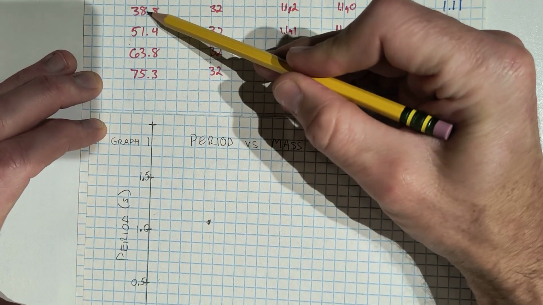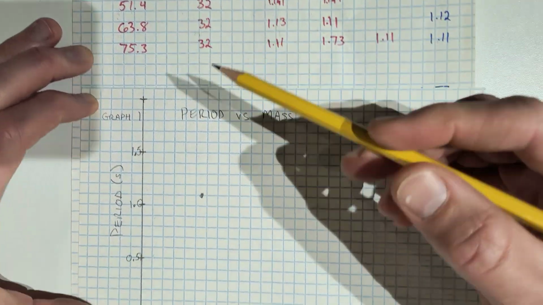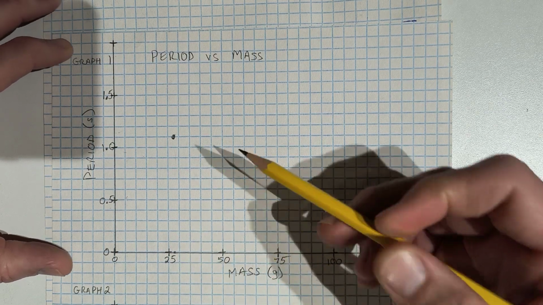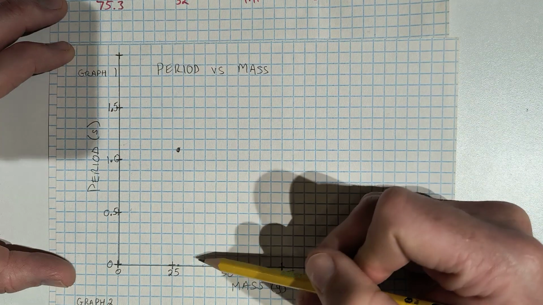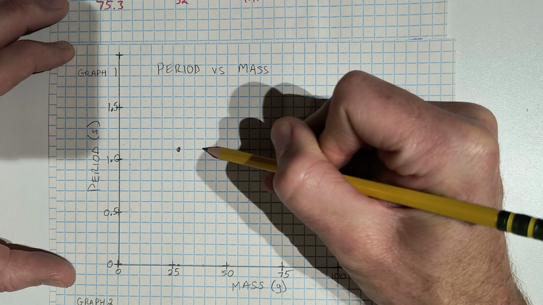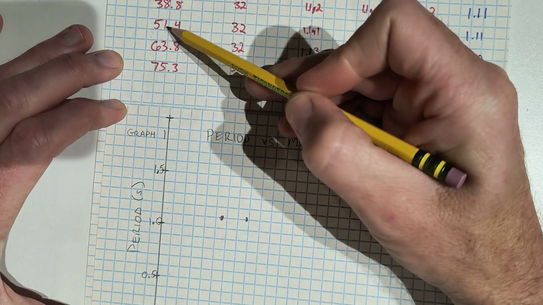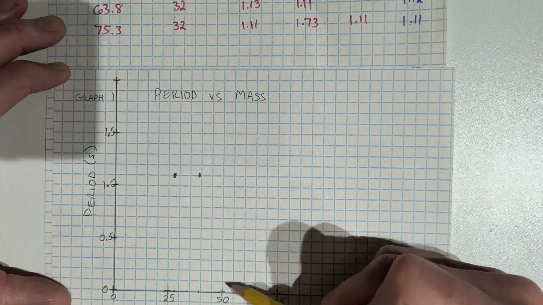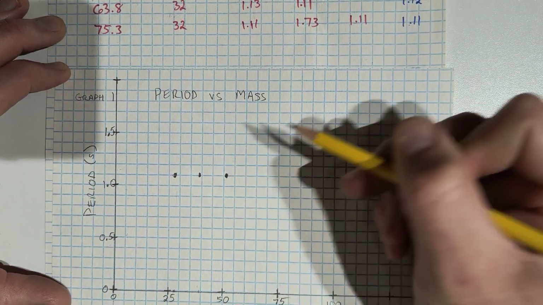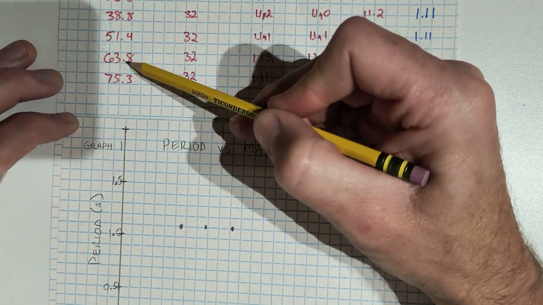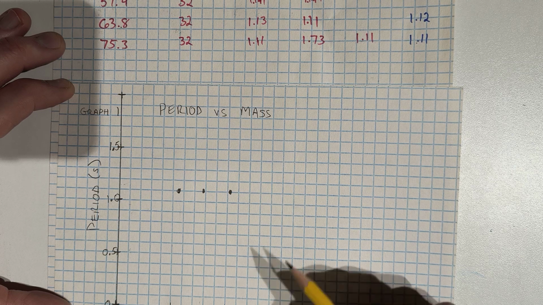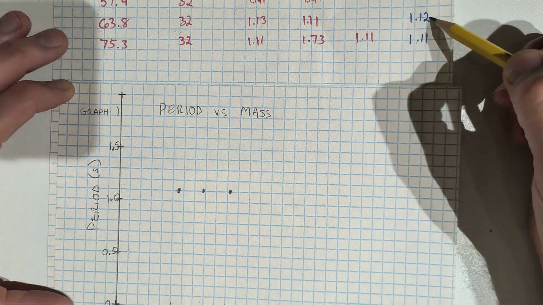All right, next one was only almost 40 grams, 38.8. So I will say 40 would be 30, 35, 40, right about here somewhere. And I'm going to go up from there to 1.11, which is almost about the same thing. So that would be right about here. And then I have 51.4 as my next. So that's just a little past the 50. And that's also a 1.11. 63.8 for that mass. I'm going to go 60 would be here. That would be 65. So that's right about there in the middle, 63.8.